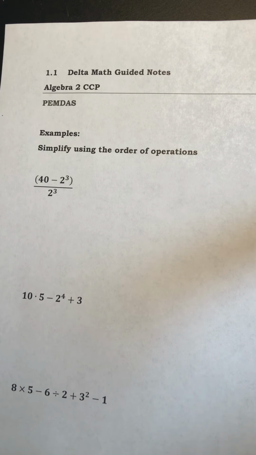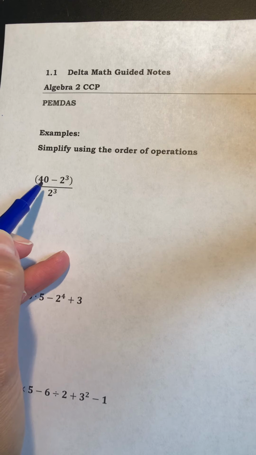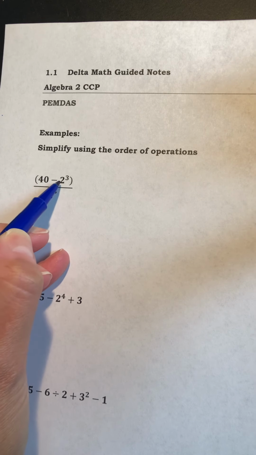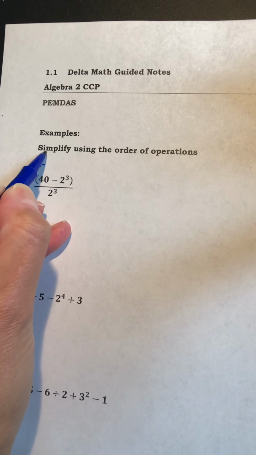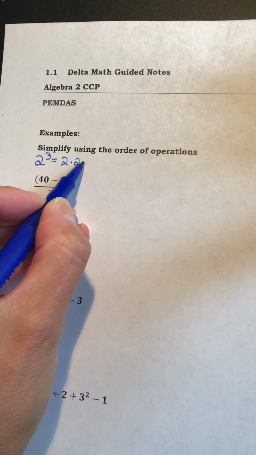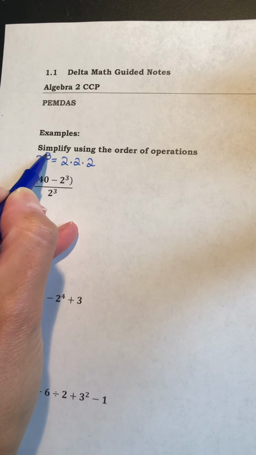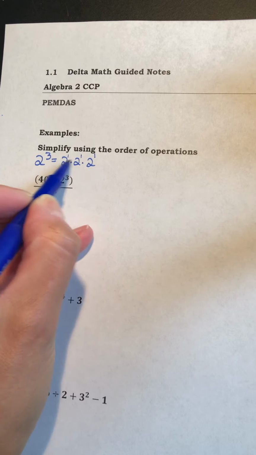This problem asks us to simplify using the order of operations. So let's first recall that we have to start with parentheses first. I see parentheses on the numerator, and inside the parentheses, I need to evaluate 2 cubed. Let's recall that 2 cubed really means I'm supposed to take 2 times 2 times 2. The exponent 3 tells me how many times I multiply the base of 2.